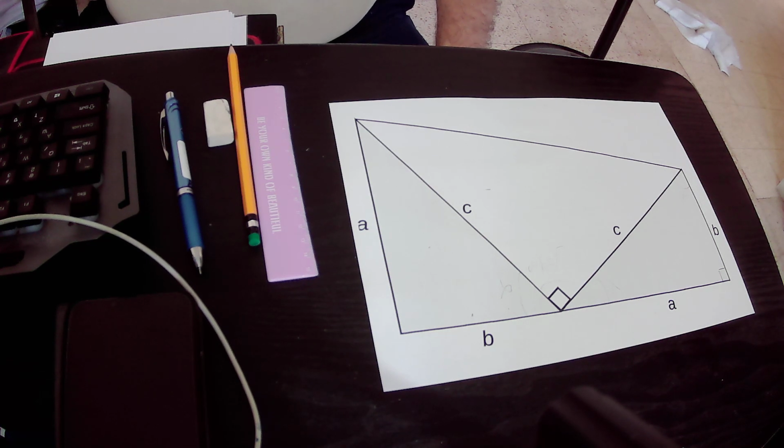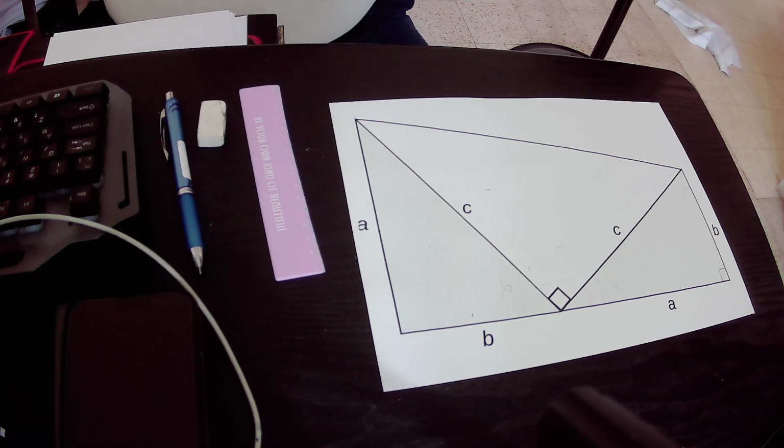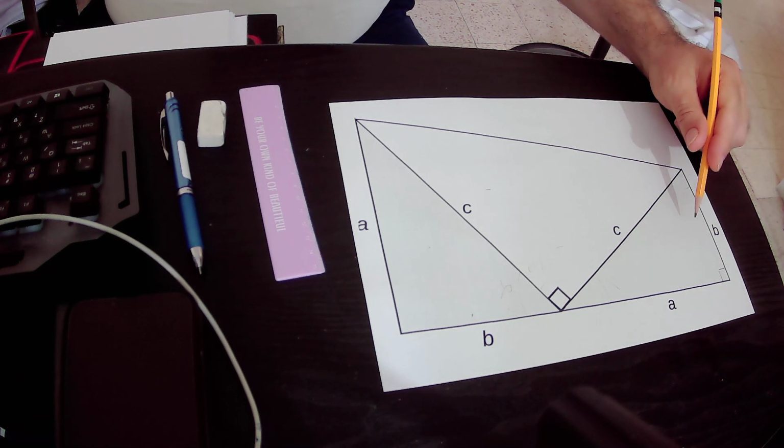Hello, in this lecture I will prove the Pythagorean theorem. The Pythagorean theorem relates to right triangles, like this triangle in the right side of the picture.